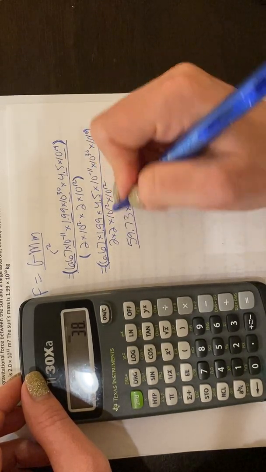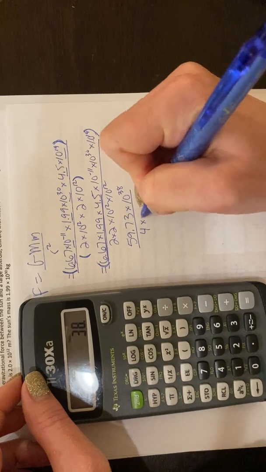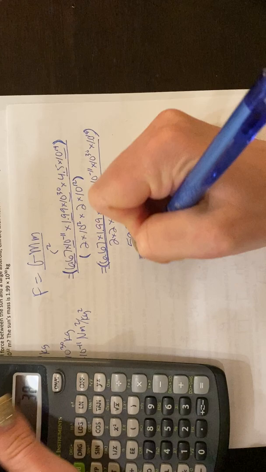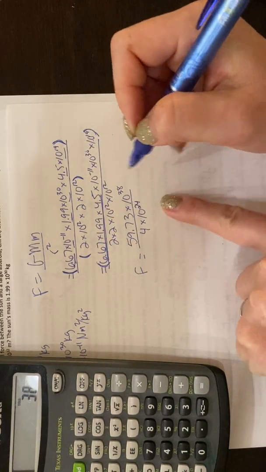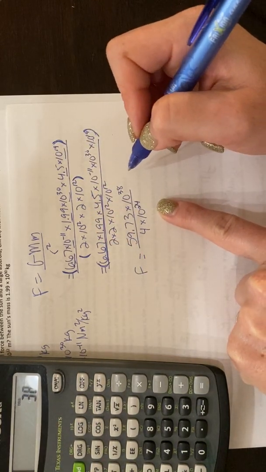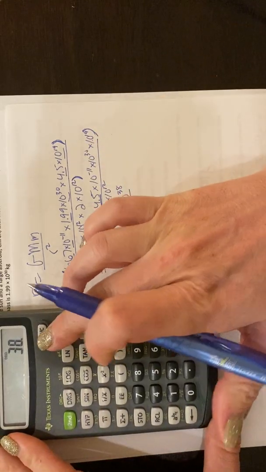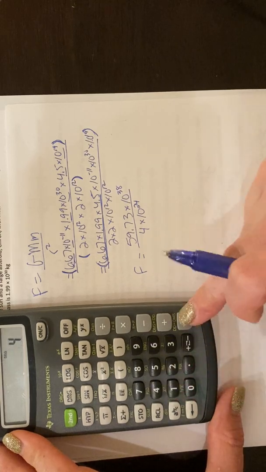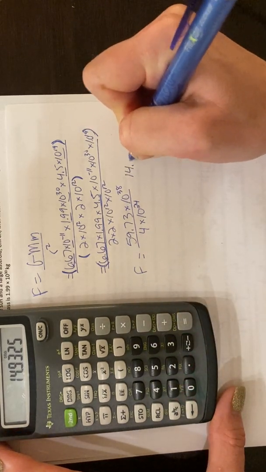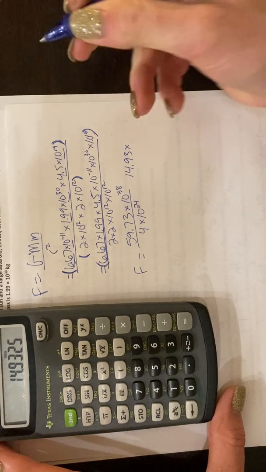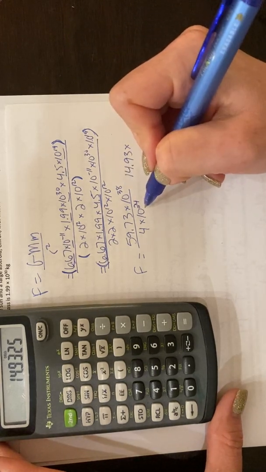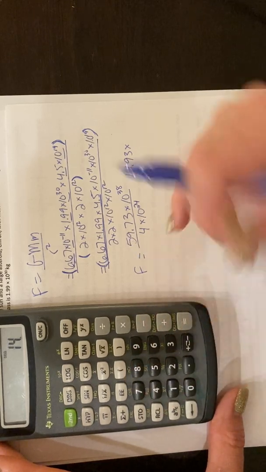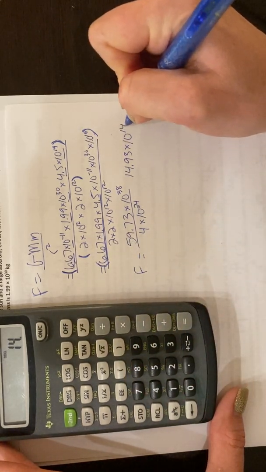I'm going to do the same thing down here. So 4 times 10 to the 24th. This makes my numbers a little bit more manageable. So I'm going to take my 59.73 divided by 4, which will give me 14.93. And then when you're dividing with scientific notation, you subtract the exponents. So 38 minus 24 gives me 10 to the 14th.